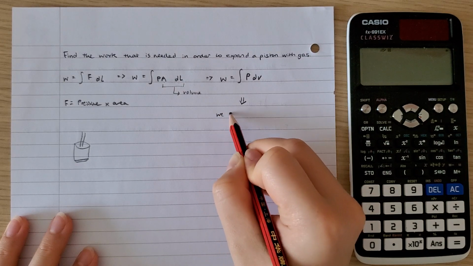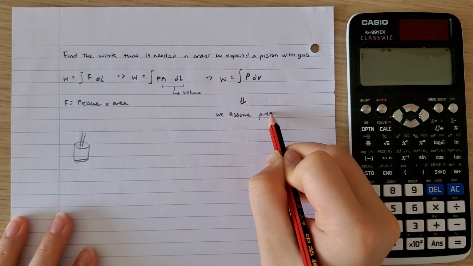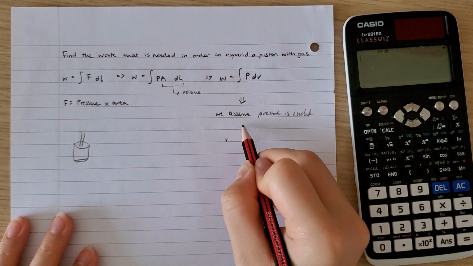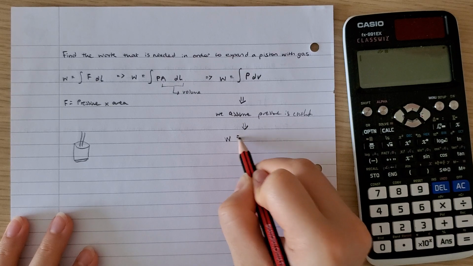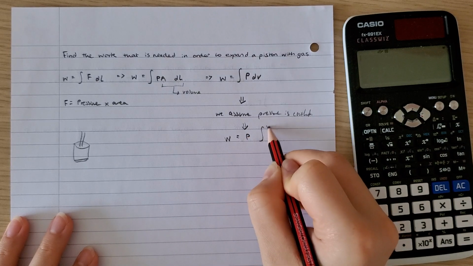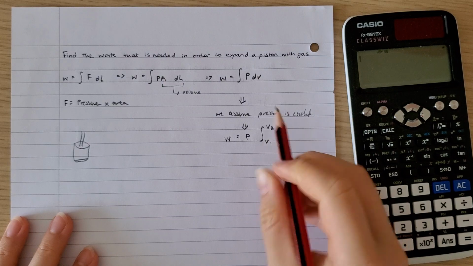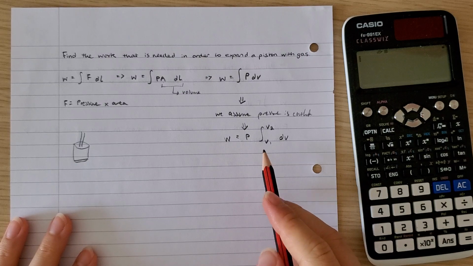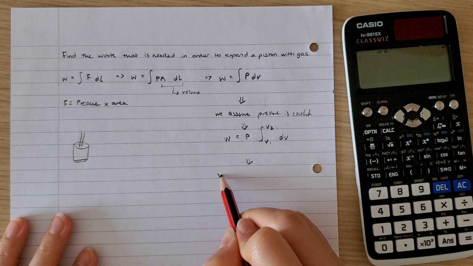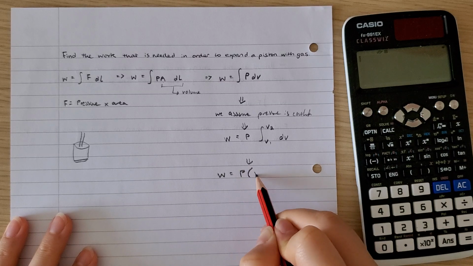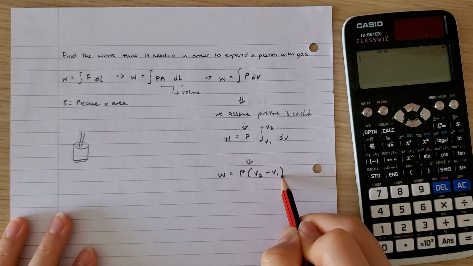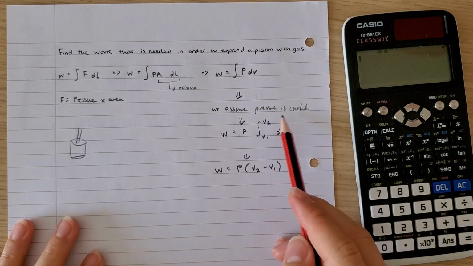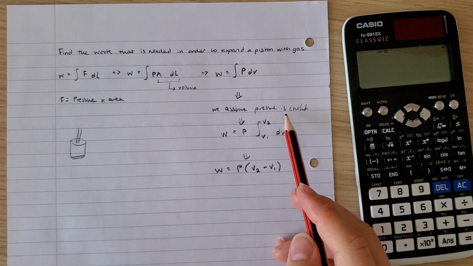So we assume pressure is constant. So W equals P integrated from one volume to another, because it's expanding, the volume will change, dV. So once we do that integral, we have work equals P times (V2 minus V1). And this is only valid when pressure is constant. And that's it.